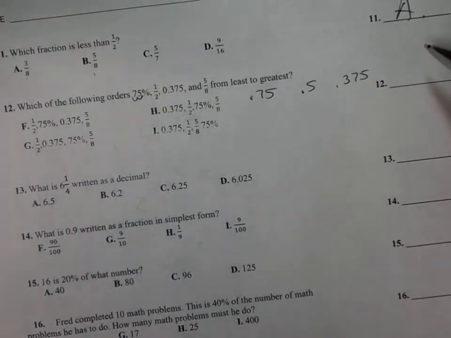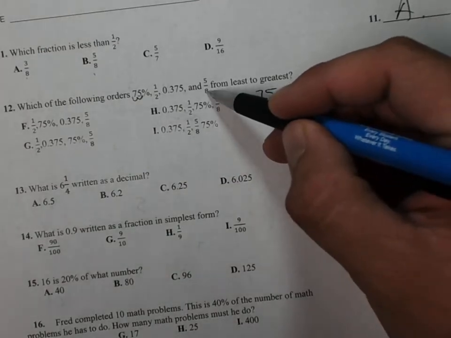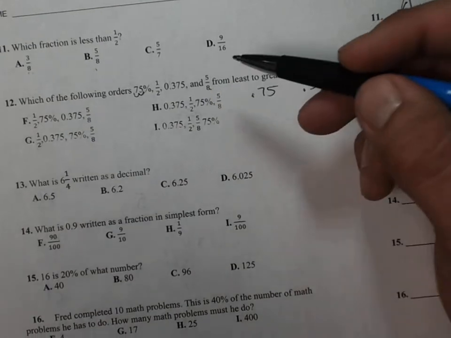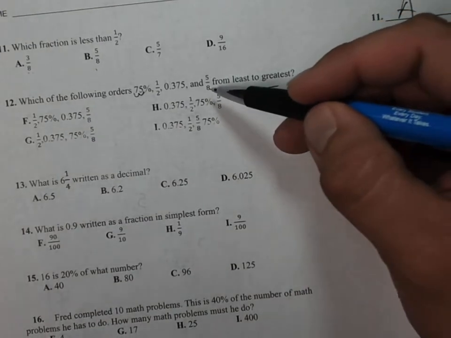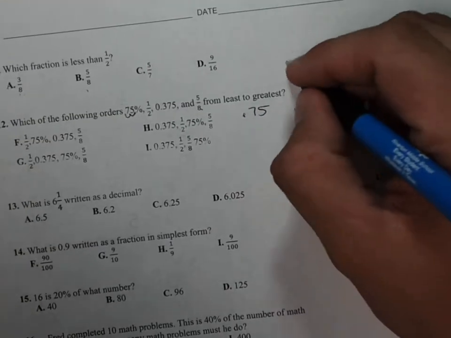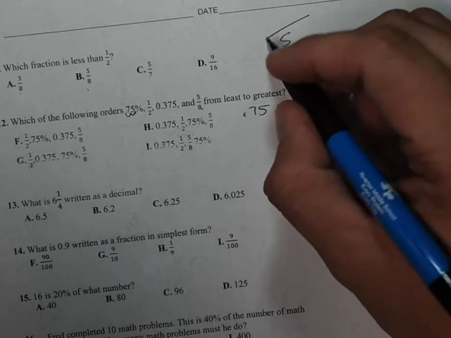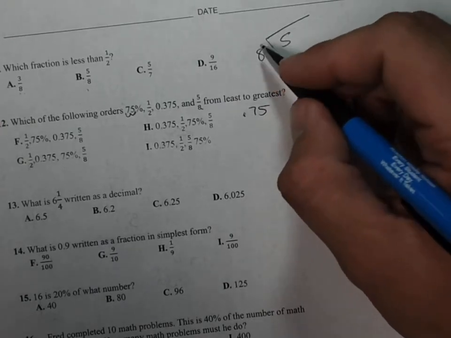Now 5/8 is a little bit trickier. We talked about earlier with that trick that if you can change the denominator to be 10, 100, or 1,000, it makes things a little bit easier. Automatically you guys aren't going to know that 8 goes into 1,000. I do, but you guys aren't. So the best thing for you to do is just divide the numerator, the top, 5, by the denominator, the bottom, which is 8.